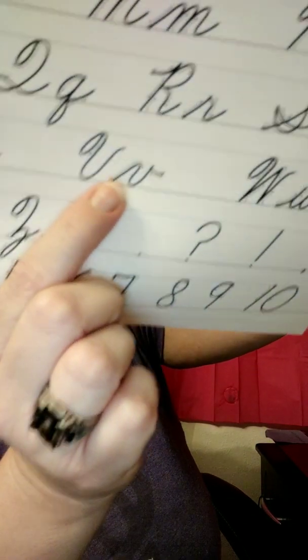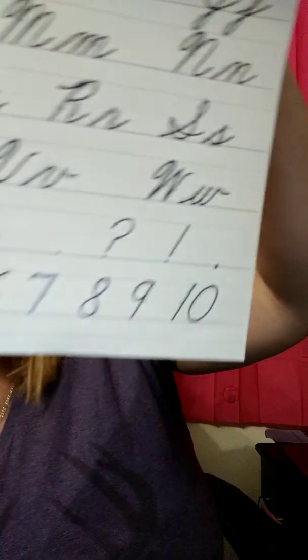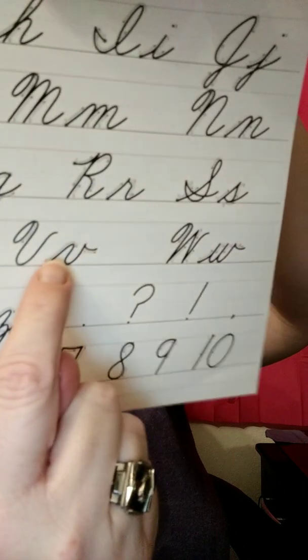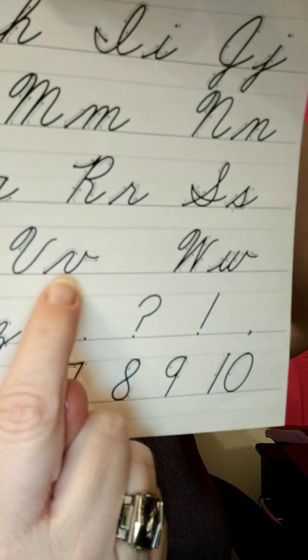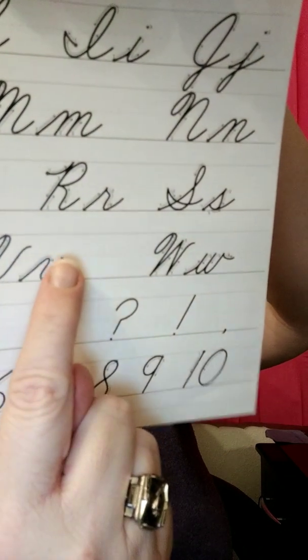Where you start, it's lowercase v. You start on the bottom line. You go up, you do a curve. You don't go straight up and make a point right here. It's a curve. Then back down and another curve. Then up to the middle again, and this is where the point is, okay? Can you see that? Can you practice writing V? I hope you can. Write cursive V, okay?